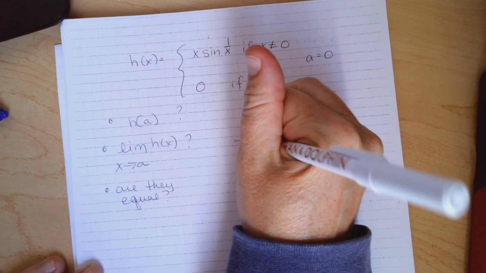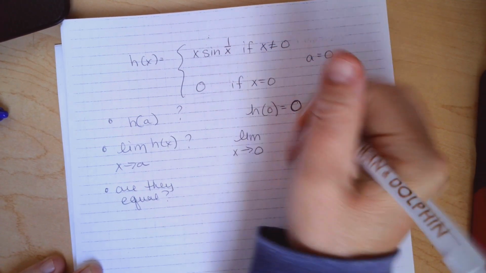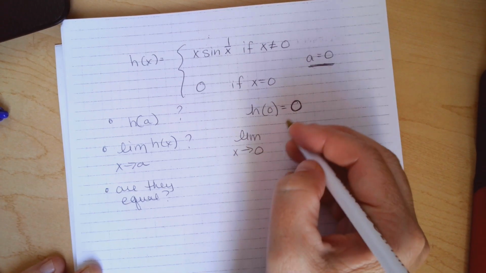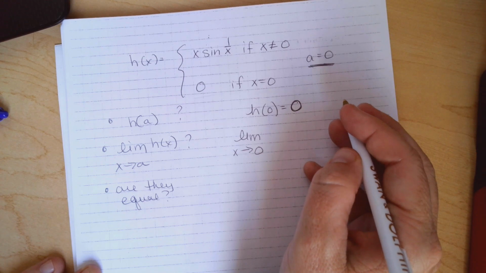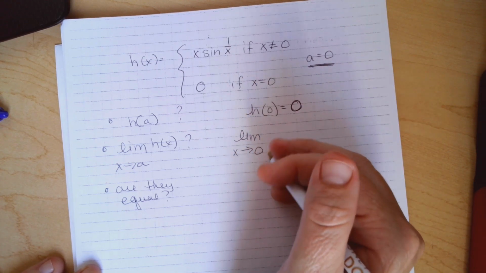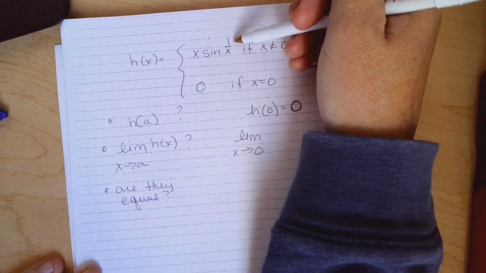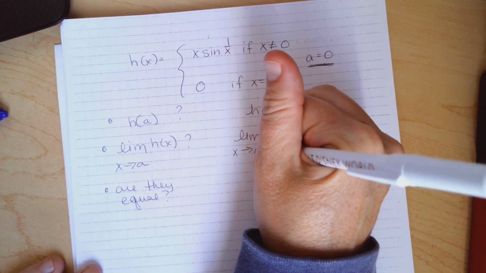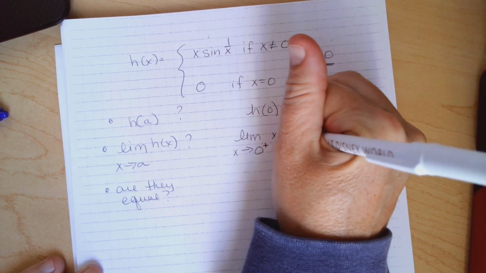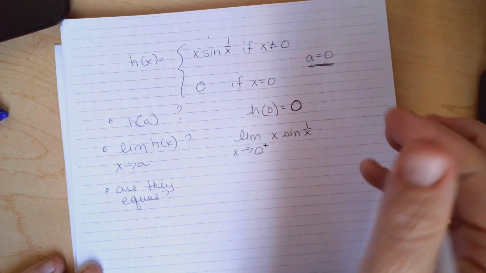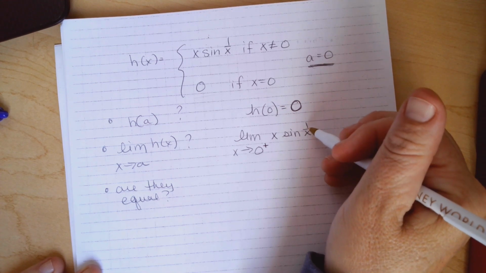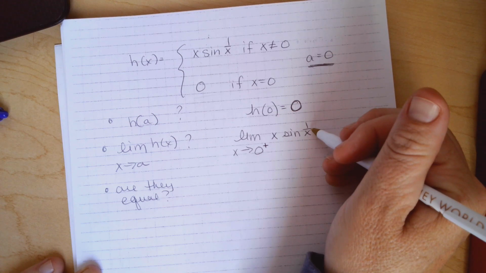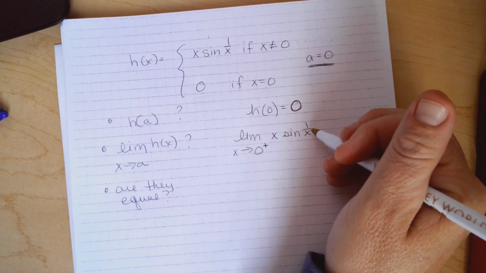Now let's look at the limit as x approaches 0, right? Our a is 0. And so we want to look from the left-hand side and from the right-hand side. I am going to use the squeeze theorem here, actually.